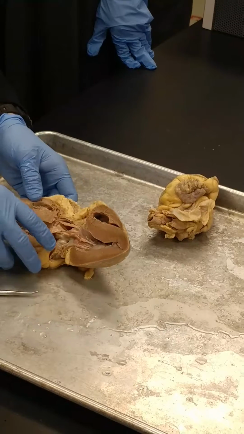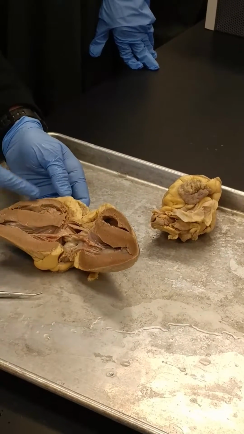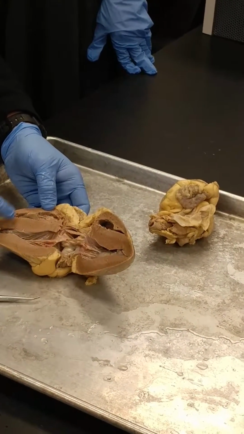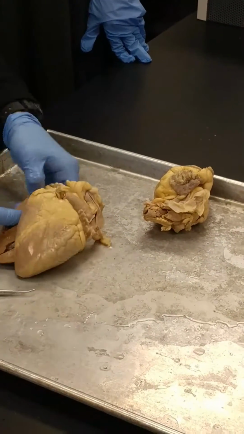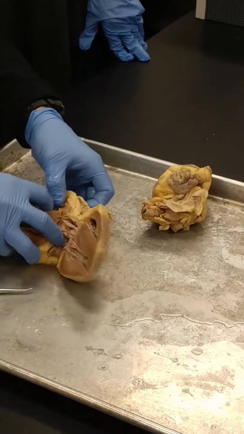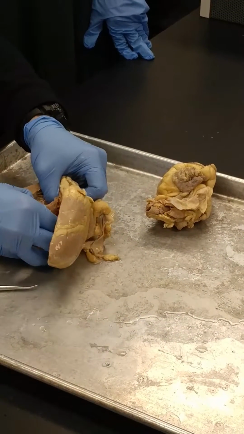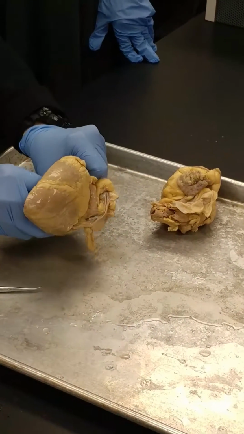So let's find the right atrium again. This is the right side, thin, right? Thick, left side. Right side is thin. So this is the ventricle down below. We want to go up into the right atrium. And I don't know if you can see this.